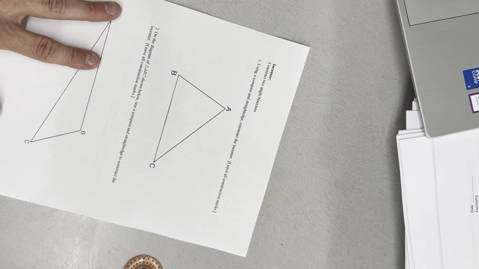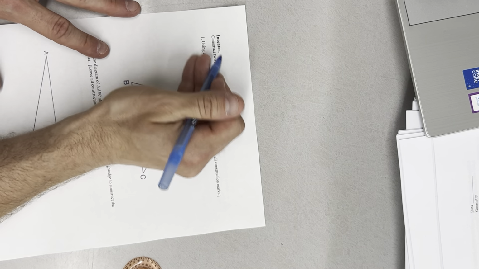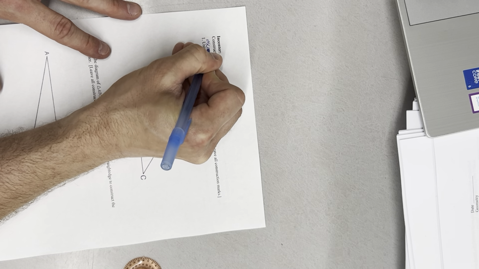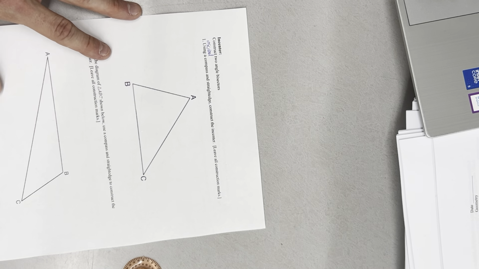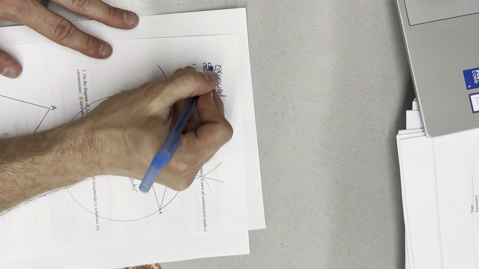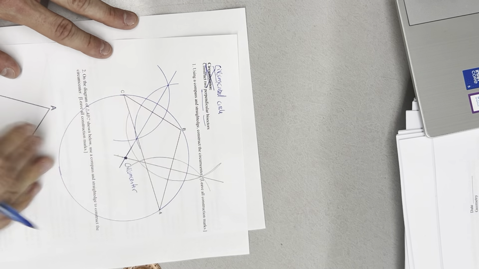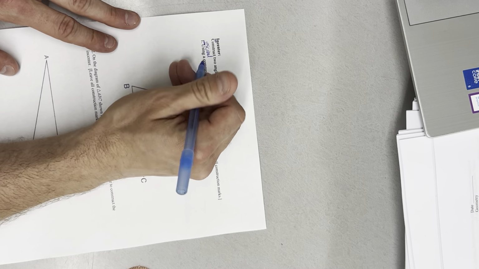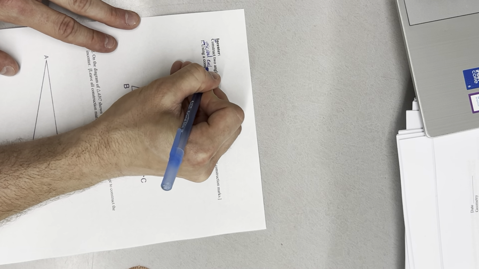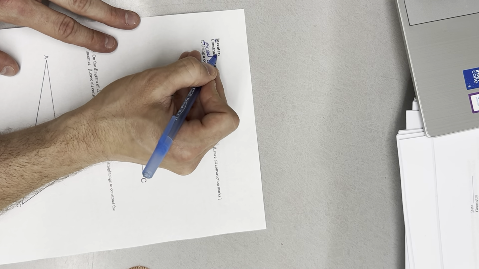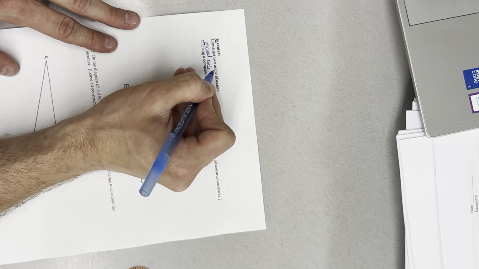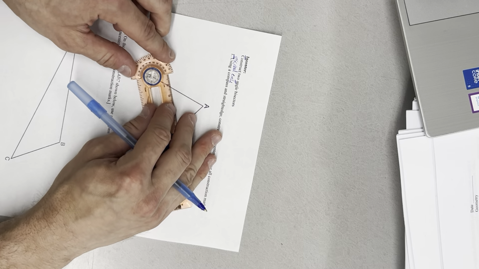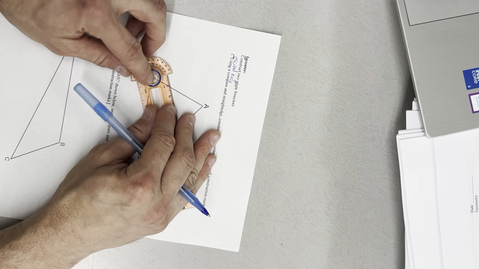incenter and inscribed circle. So we're going to do the incenter and we're going to do the inscribed circle. So for circumscribed circle, I find the circumcenter, and for inscribed circle, I find the incenter. So what is the incenter? It's a short word, so it's not right angles. It starts with a vowel, so it's my angle bisectors. So I'm going to construct a couple of angle bisectors.